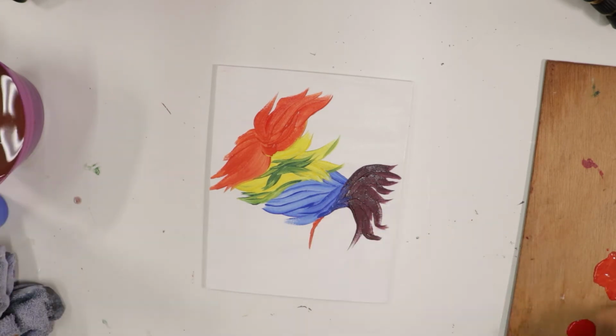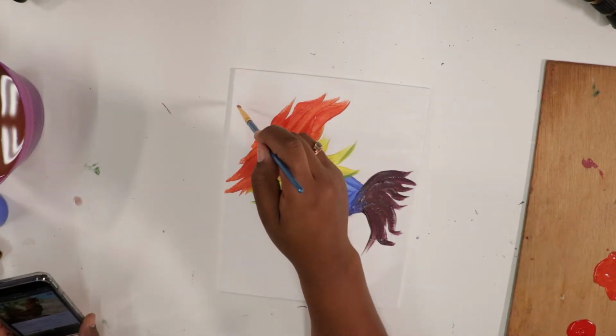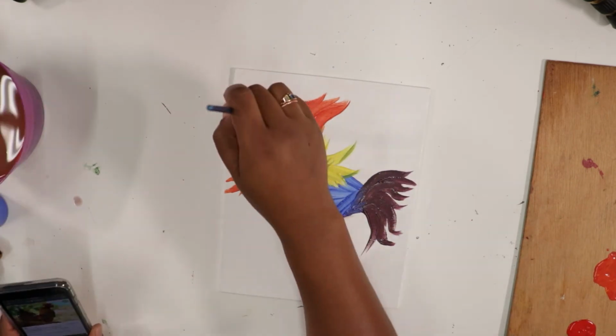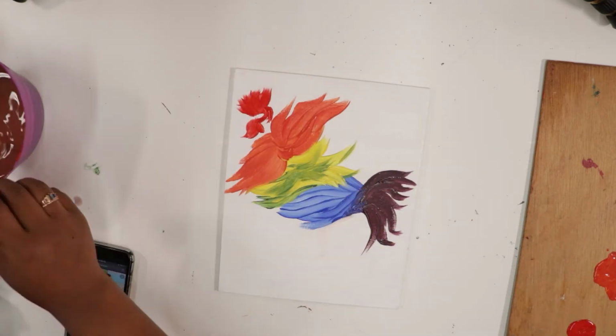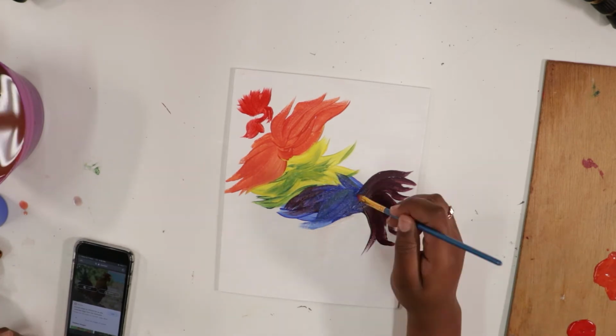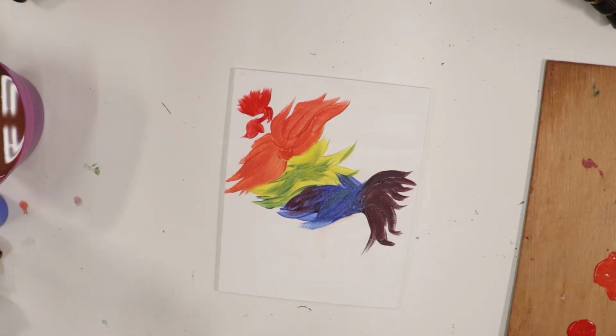And a coworker pointed out that the abstract painting kind of looked like a rooster, so then I started to try to create a rooster using the colors that I already had, and I pulled up a picture of a rooster to reference. And you can do the same. Paint whatever you would like. This is your abstract painting.